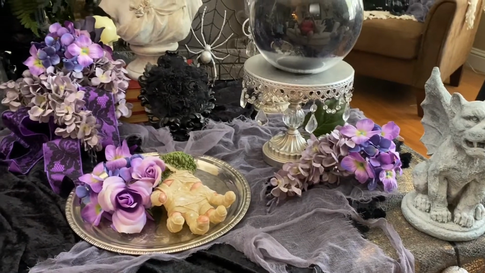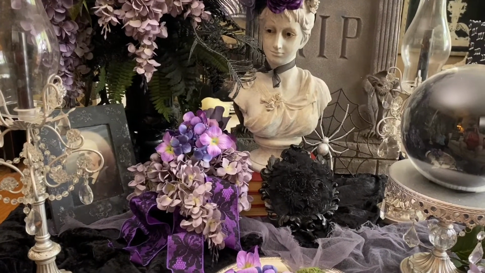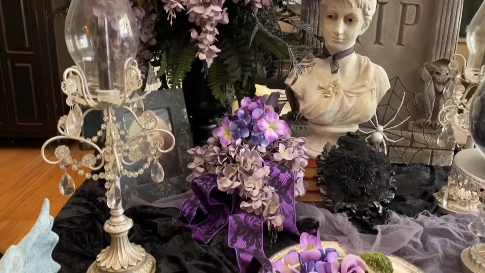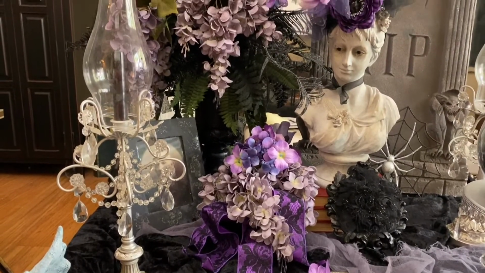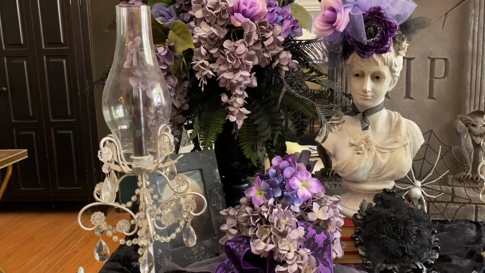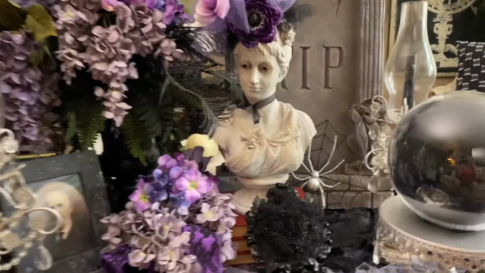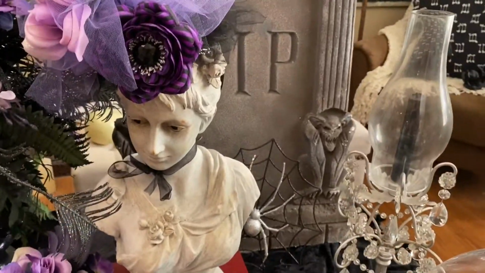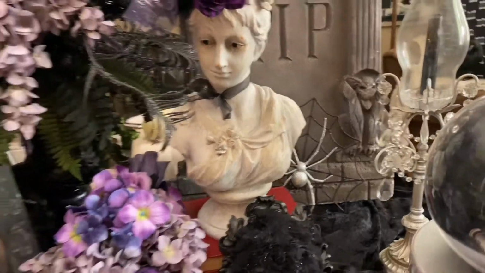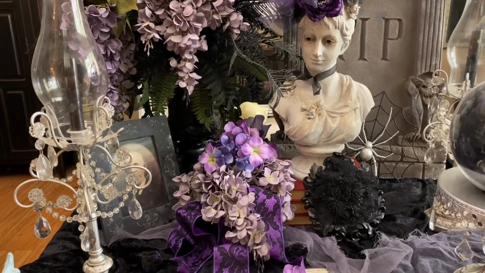There's a gargoyle. And of course, I've gotten out the kind of Victorian decor of my candlesticks, which I had in my last video, but I added these hurricanes to it. These hurricanes can be bought at Michael's. I'll show you back here too. There we go. And they add that touch where it looks like it's an old antique piece.